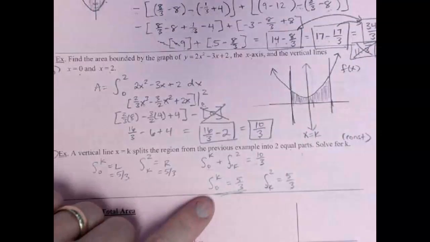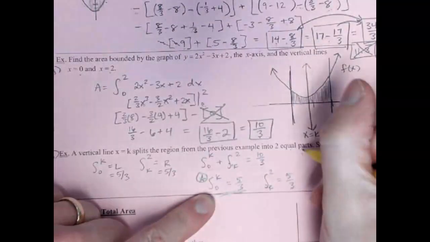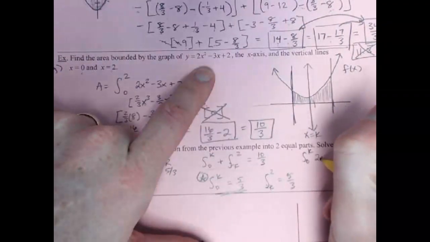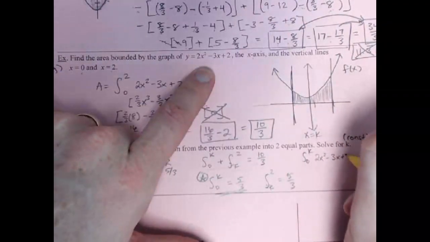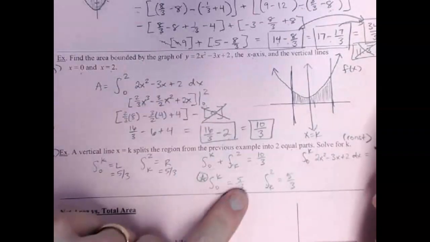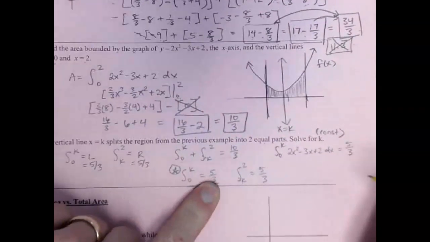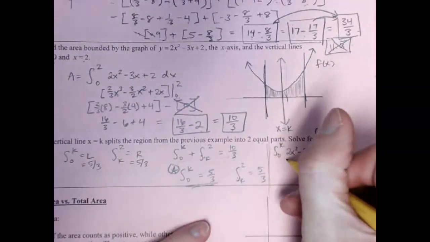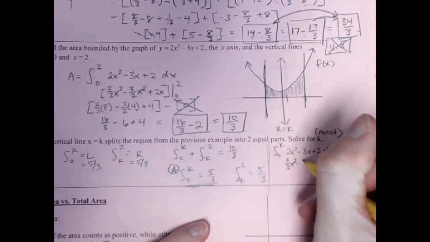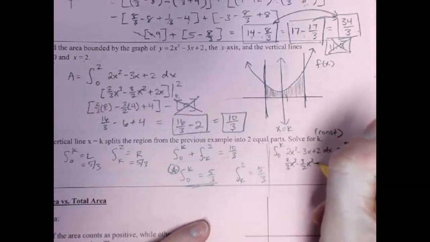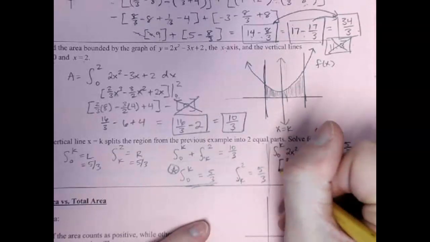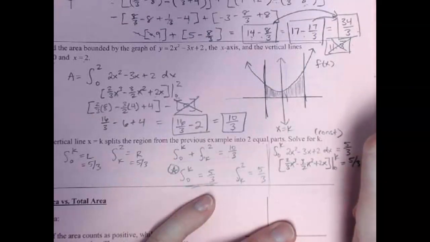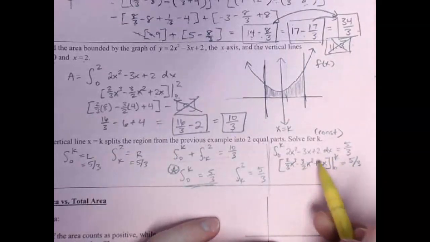Okay, so I'm going to do this. I'm going to set up the integration from 0 to k of the function, so we have 2x squared minus 3x plus 2, and that's going to be equal to 5/3. And now I'm going to solve it. So I'm going to integrate: 2/3 x cubed minus 3/2 x squared plus 2x. And then I'm going to have to evaluate it, which means plug in k for x, and then plug in 0.